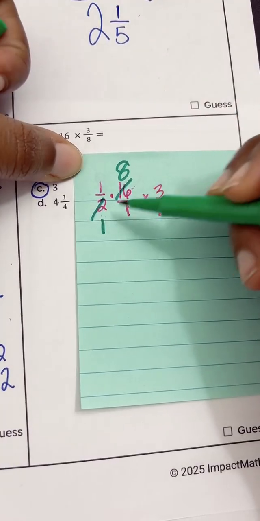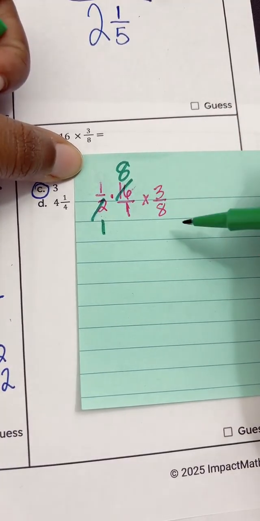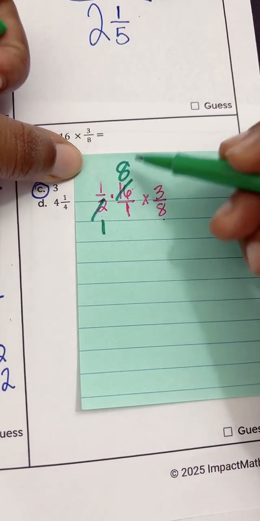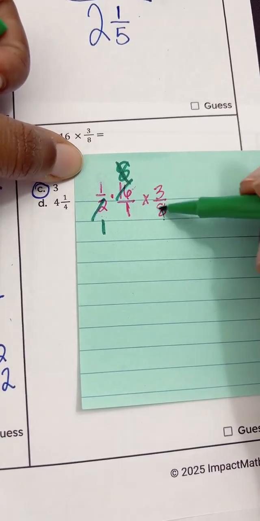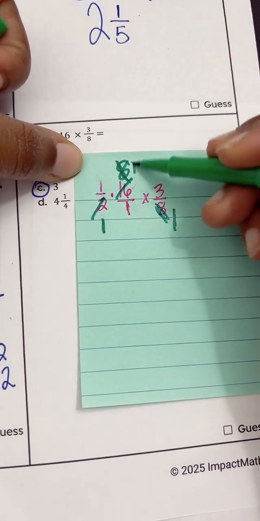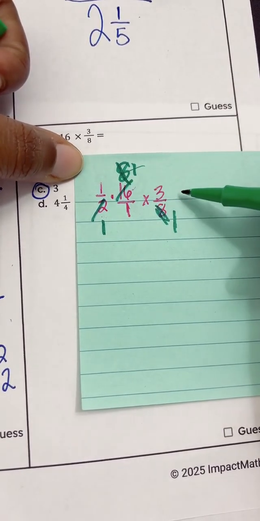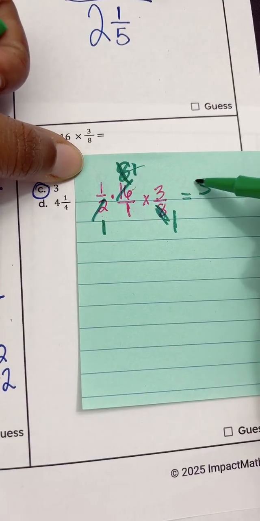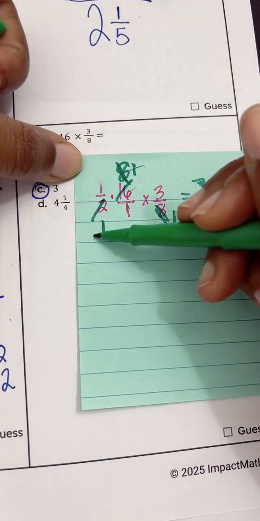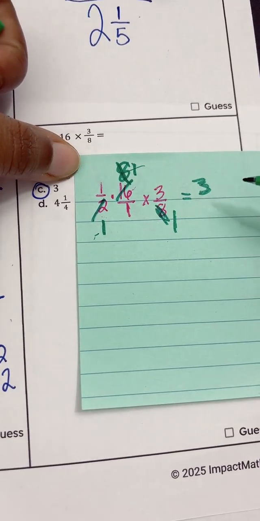This goes to a 1. Then 8 divided by 8 goes to a 1. So really, you're only left with a 3 on top, and all you have left is 1s on the bottom.